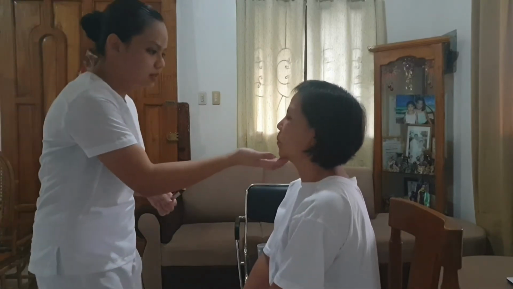It's moving. Okay. Now we move on to the assessment of CN3, 4, and 6. These are the oculomotor, trochlear, and the abducens. Okay, so now please look directly at me as I observe your pupils and eyelids.